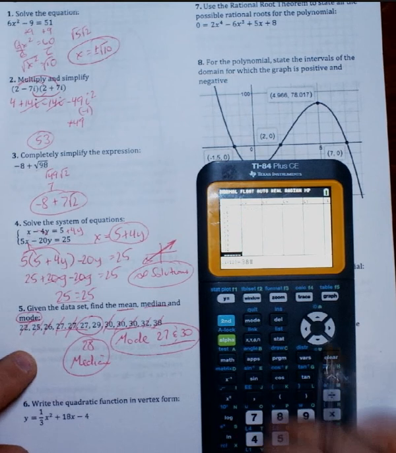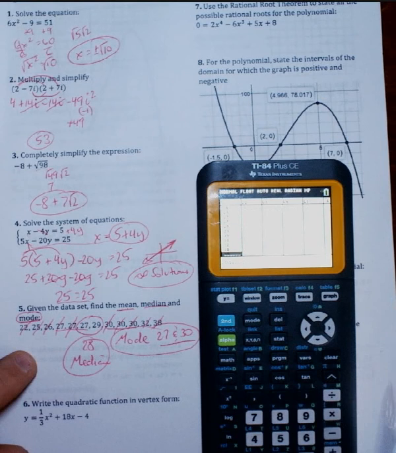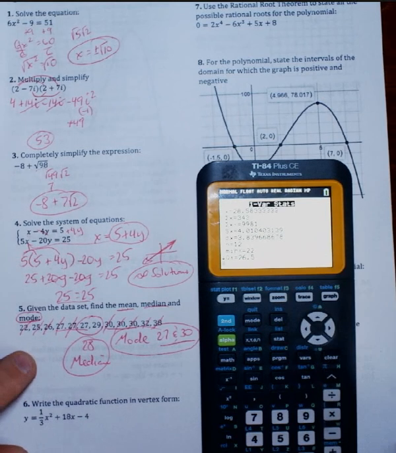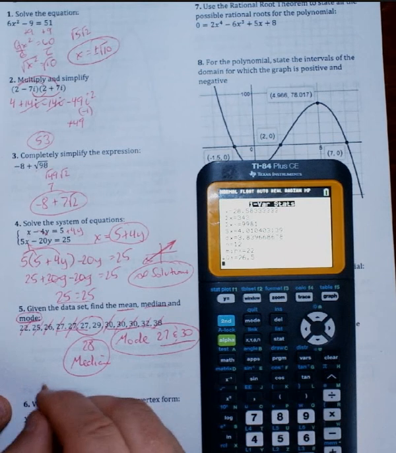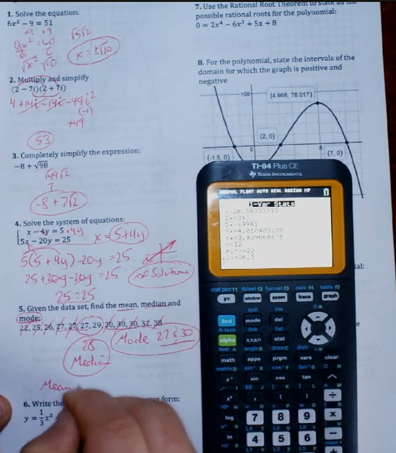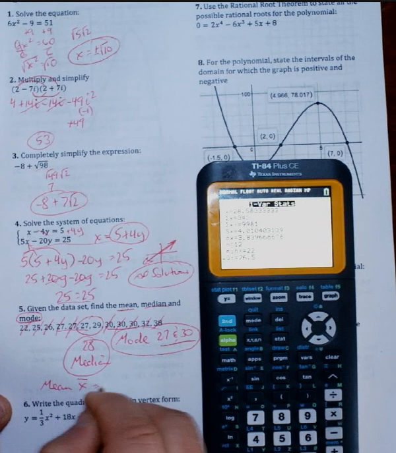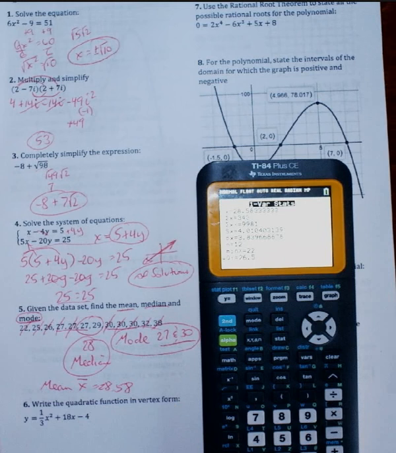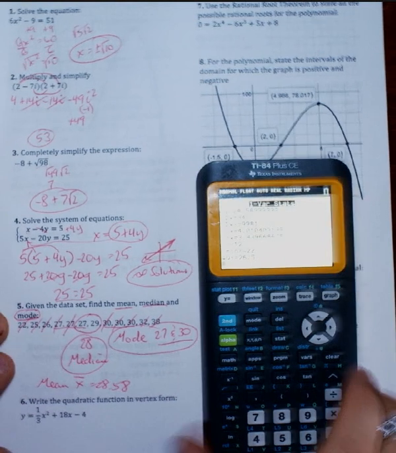And then I'm going to go back to my stat, calculate one variable regression, or one variable stats, and my average is 28.58. I don't know if you guys can see that or not, but my mean is the x bar, which is 28.58.